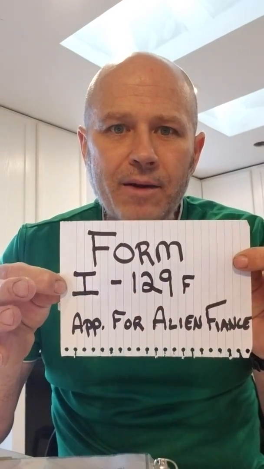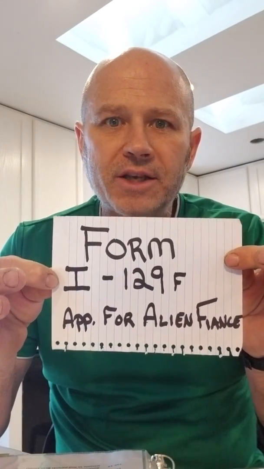Next is the actual application itself. That's the form I-129F. It's the application for your alien fiance. This is the one that you want to get correct. Now, it is 13 pages. A lot of it is just your name, your birthday, her name, her birthday, or his name, whatever the case may be. Parent information, previous spouse information, city you were born in, date of birth, all of the stuff that is just what we would consider basic information about an individual.